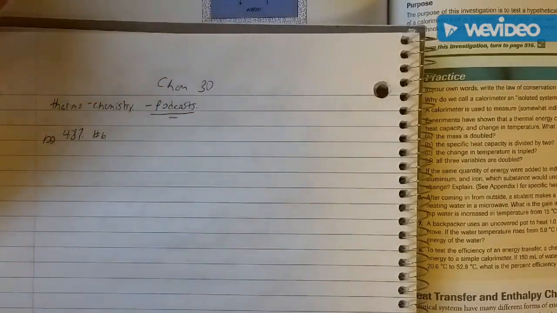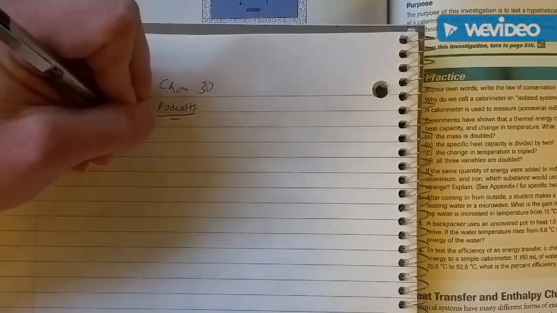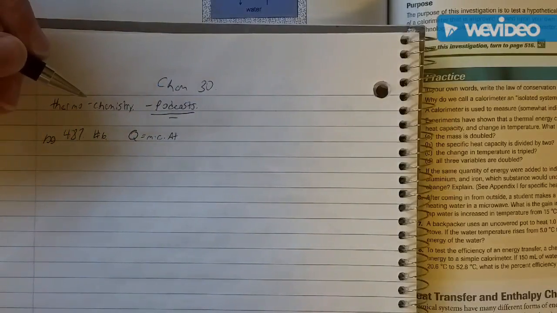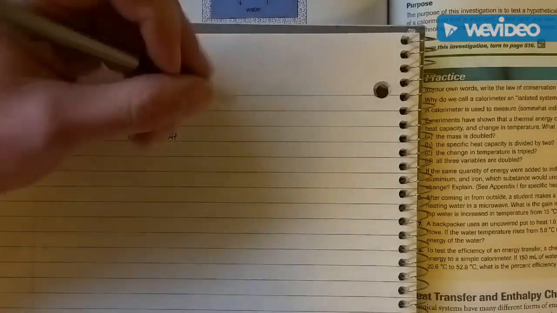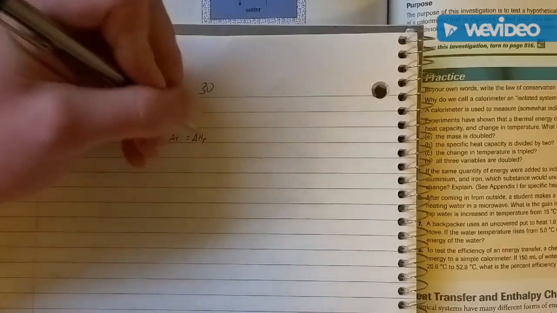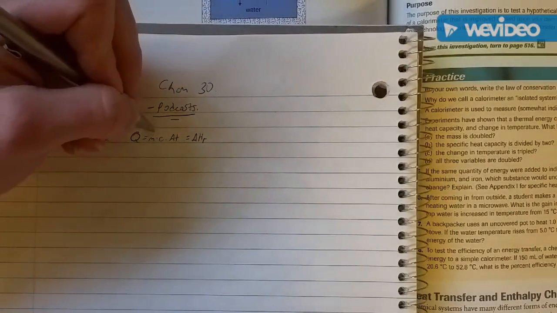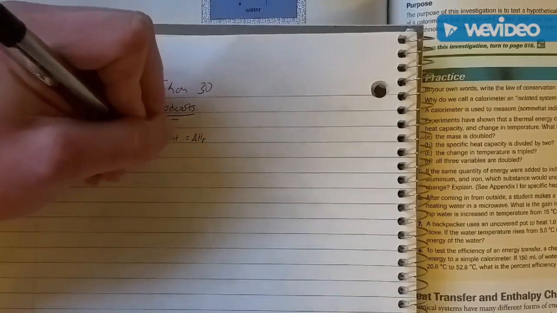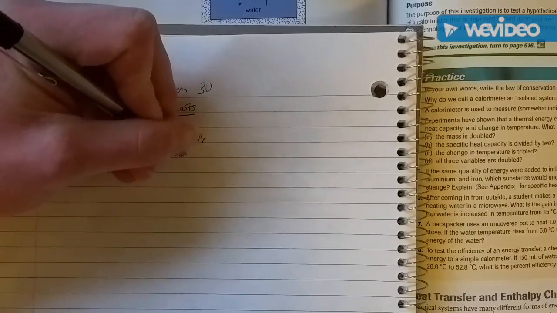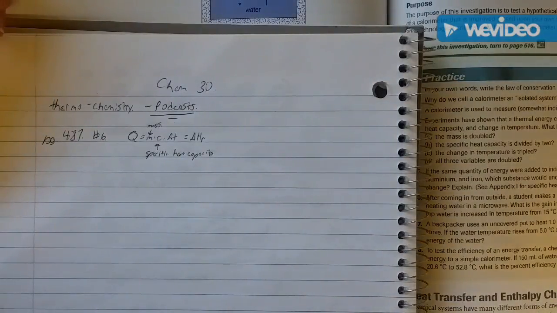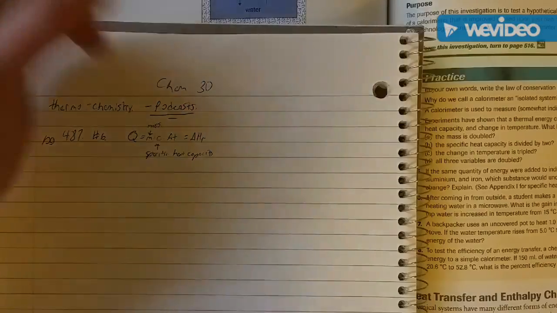So, in any calorimetry question, we know that Q is equal to mcΔT, where Q is equal to the enthalpy, or ΔH, of the reaction, and m is equal to mass, c is equal to the specific heat capacity of the particular element or compound we're using, usually water.